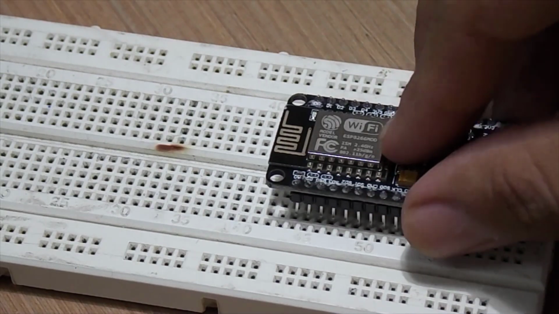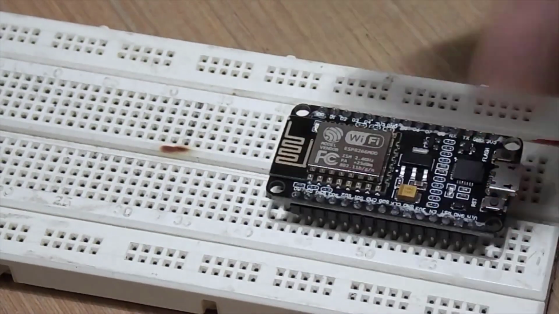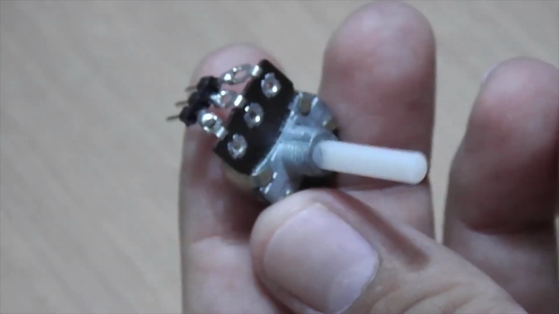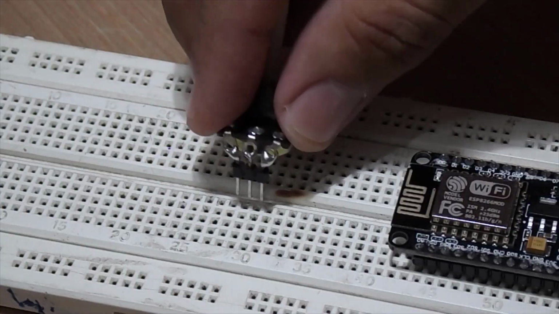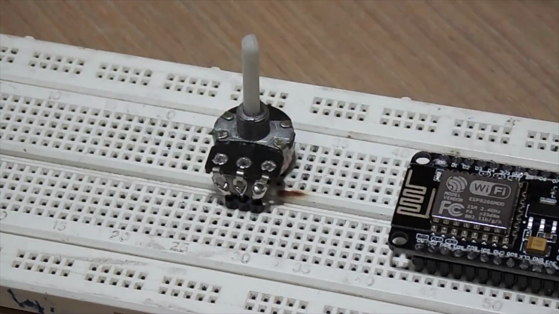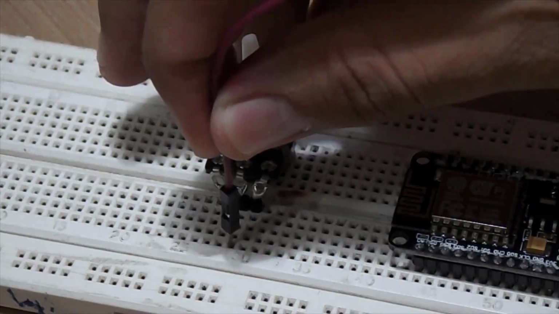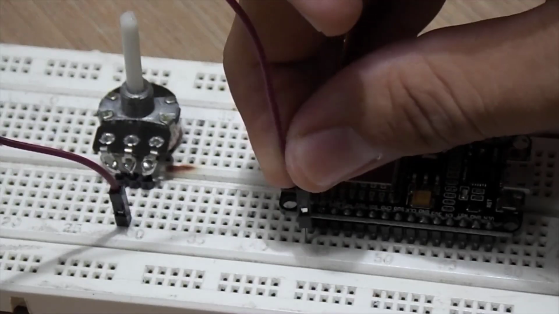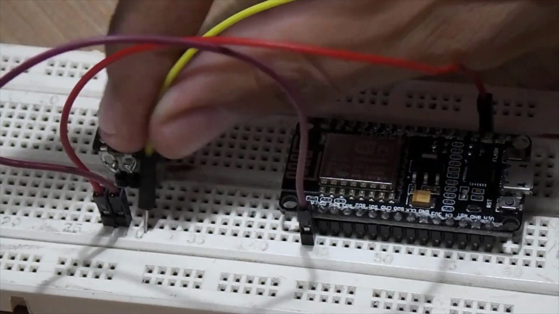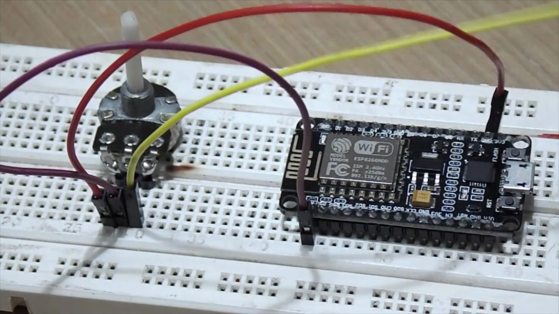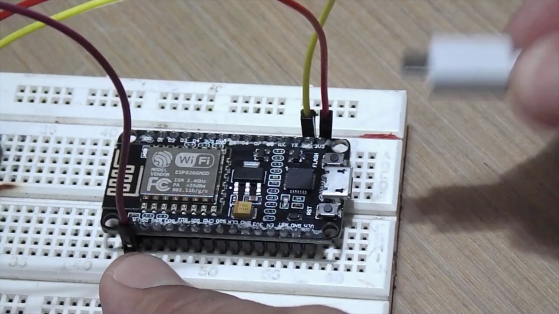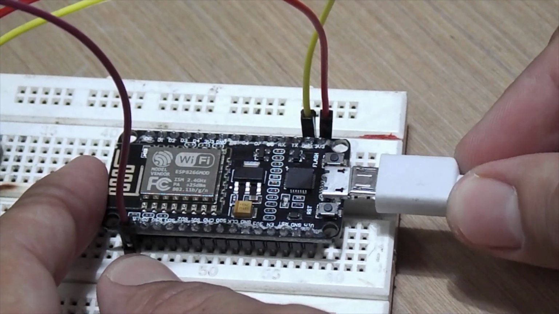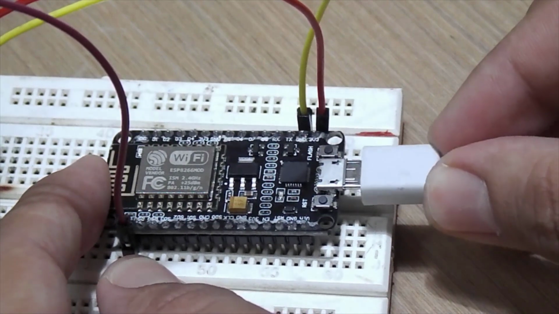This is the board we are gonna use. It has Wi-Fi capabilities and a potentiometer as a sensor. Place the potentiometer and make a connection between the middle pin of the potentiometer and the A0 of the NodeMCU, with VCC and ground. Connect NodeMCU to the computer for programming.